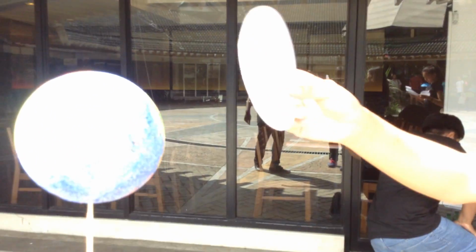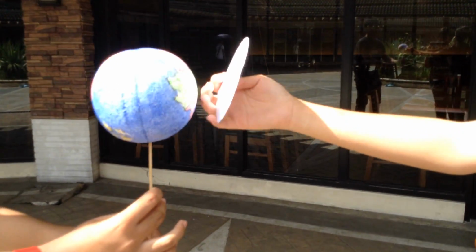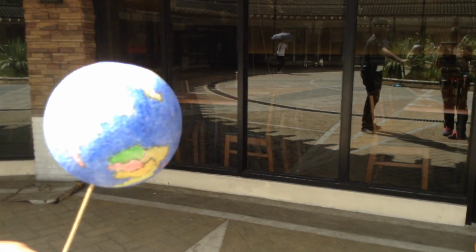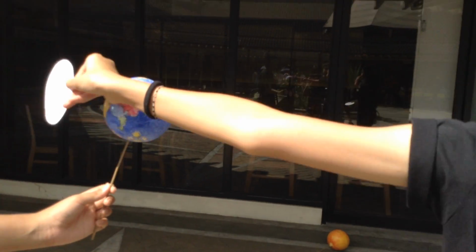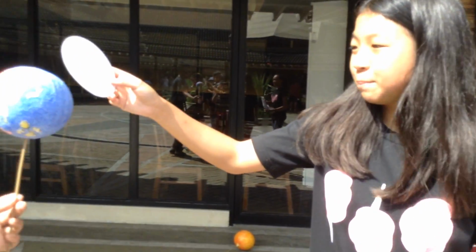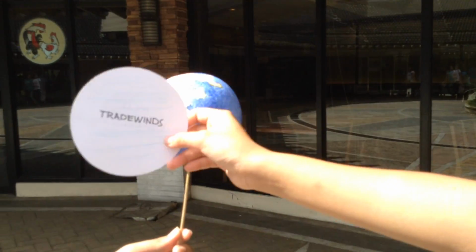The polar easterlies move from the poles going east. They are dry and cold. The westerlies are prevailing winds that move from mid-latitude going west. The trade winds are powerful winds that blow from the east across the tropics.